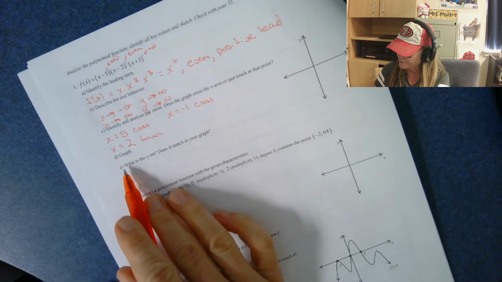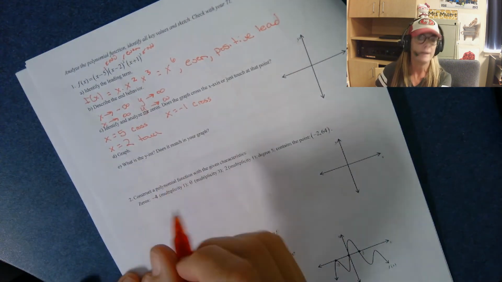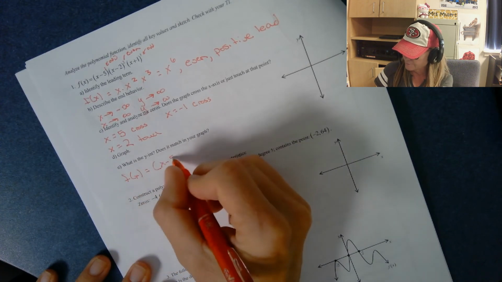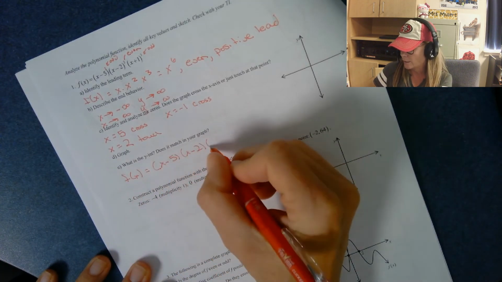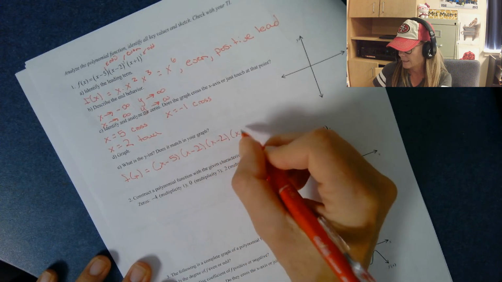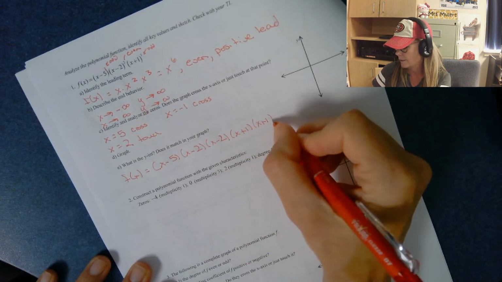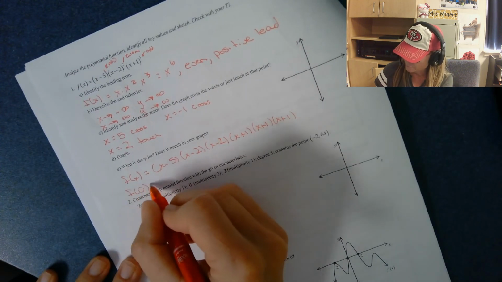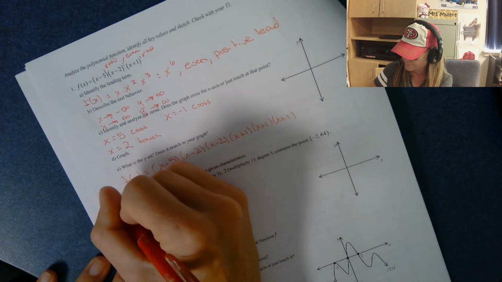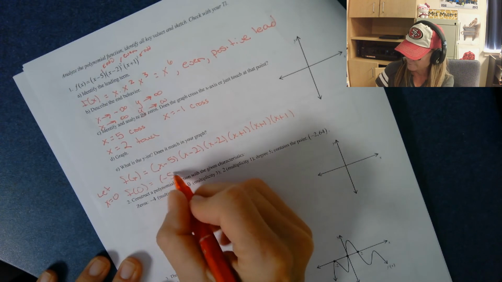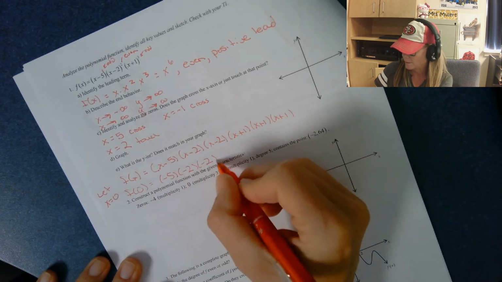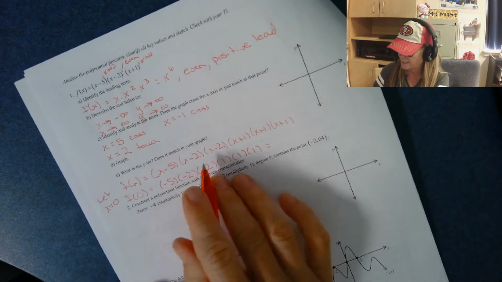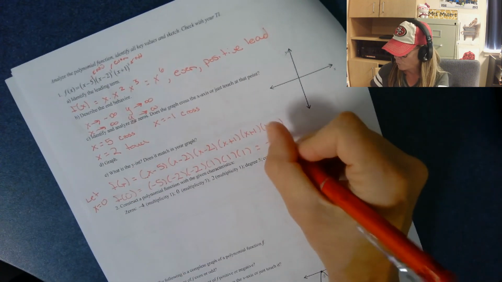Okay, so we're going to graph it, and what's the y-intercept? So let's go ahead and find the y-intercept first. f of x equals x minus 5, x minus 2, x minus 2, x plus 1, x plus 1, x plus 1. Okay, so if we were to plug in 0 for the y-intercept, let x equal 0, you would just get negative 5 times negative 2 times negative 2 times 1 times 1 times 1. All right, so that is going to be negative 10, positive 10 times this is going to be negative 20.